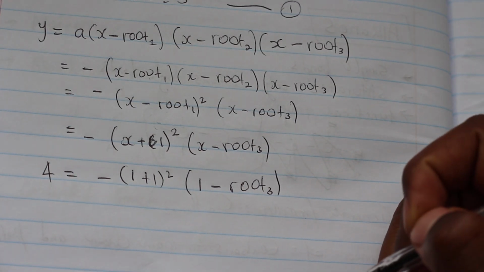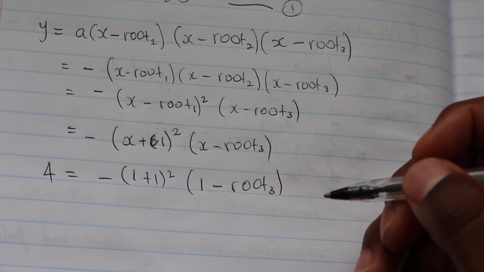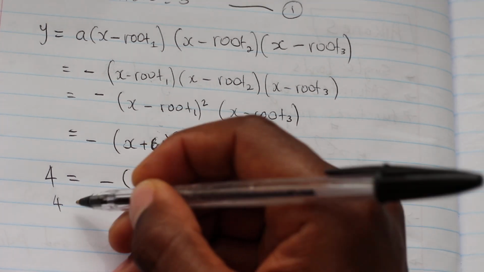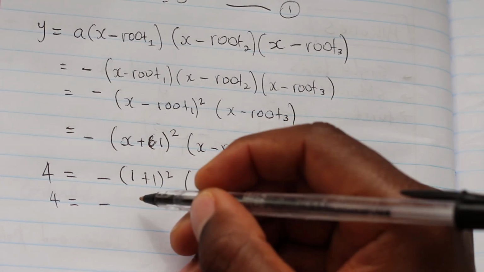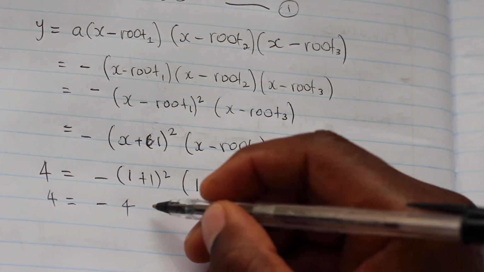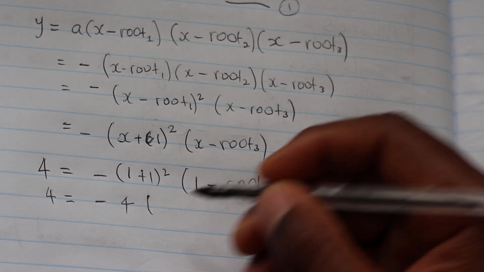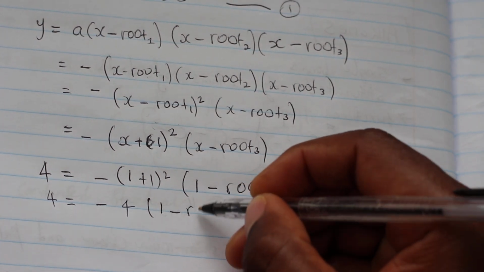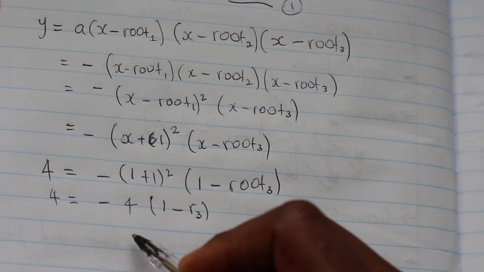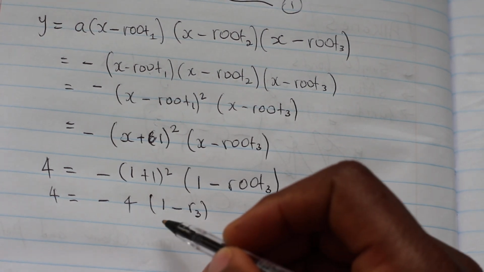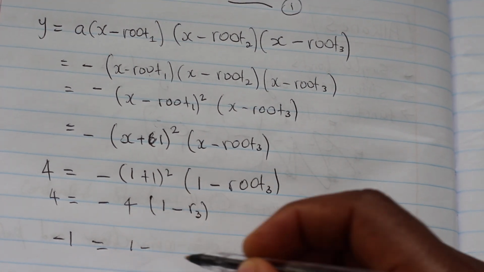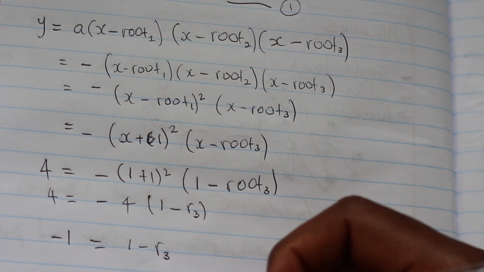Okay, so now you can see that we can simplify this further. So this becomes 4 minus, so 1 plus 1, that's what? 2, isn't it? 2 squared, that's minus 4. And then that becomes 1 minus, let's just say this is R3. Okay, so we divide throughout by negative 4. So minus 1 is equal to 1 minus root 3.